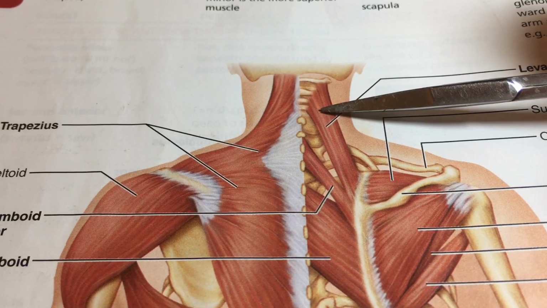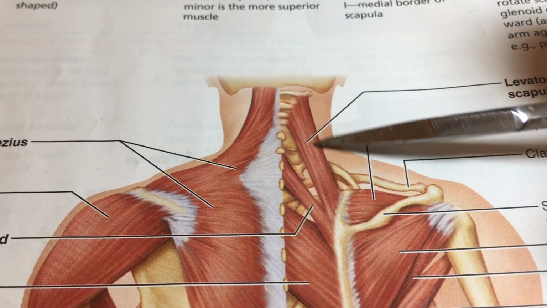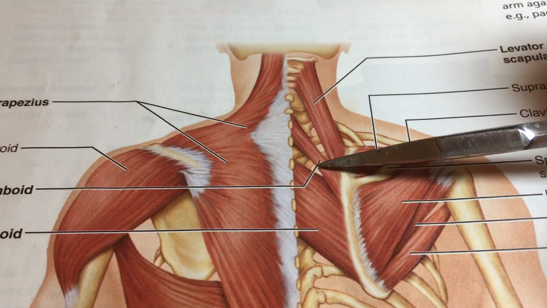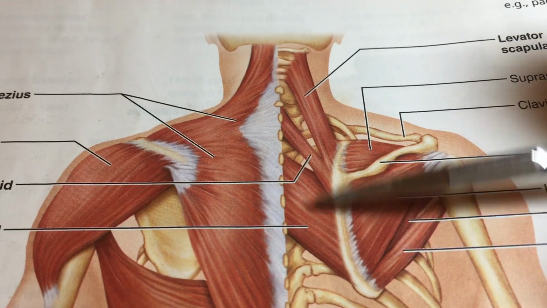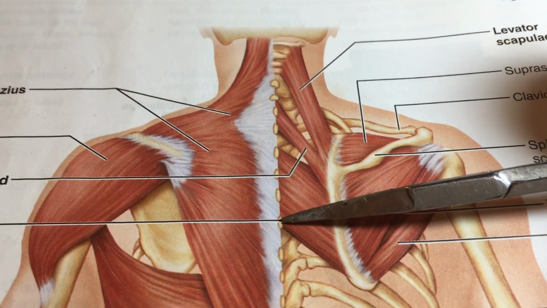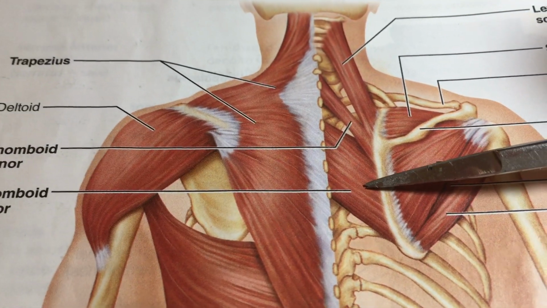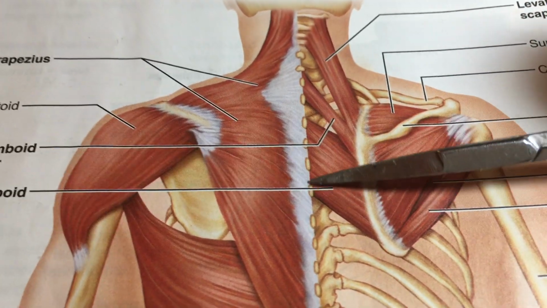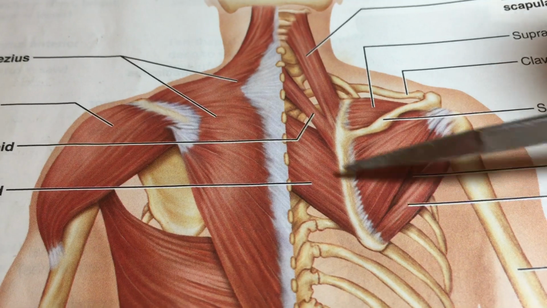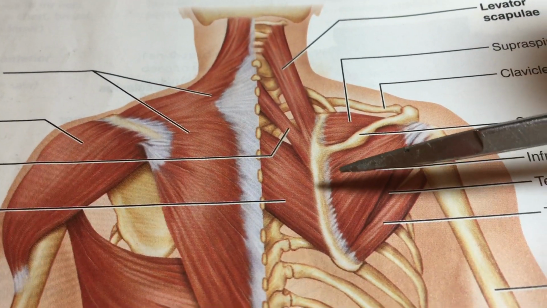So we have this levator scapula that pulls our shoulders up, and we try to focus and concentrate on what we're doing. Okay, so then we have the rhomboids here. The rhomboid major, this one here, is pretty much shaped like a rhomboid, where these two sides are parallel, but the angles are non-right angles. And again, this one is sort of a little helper.